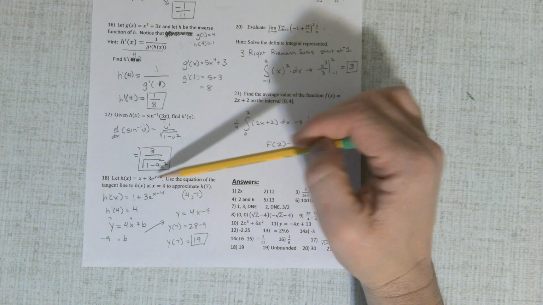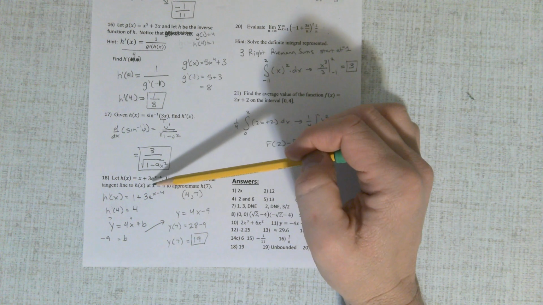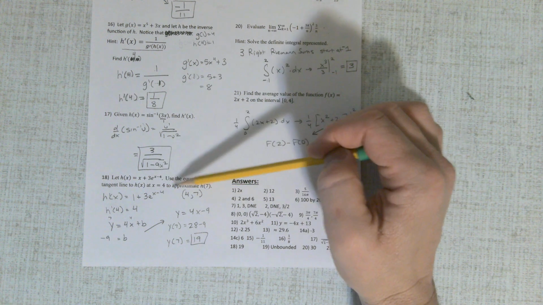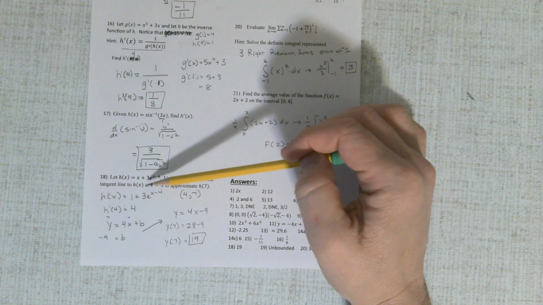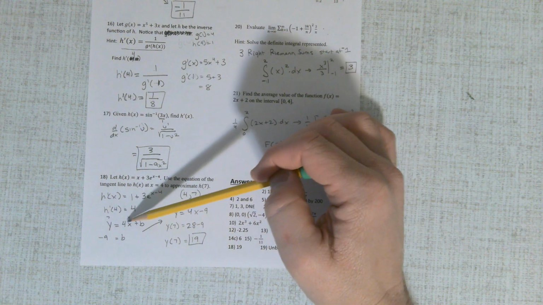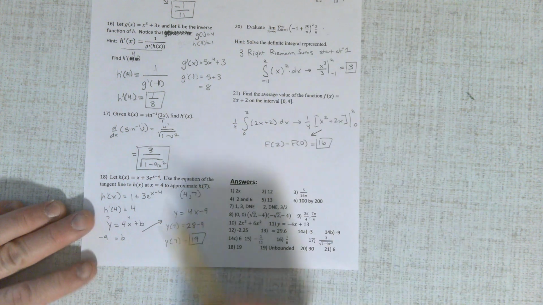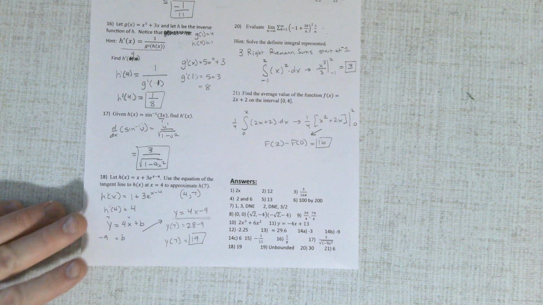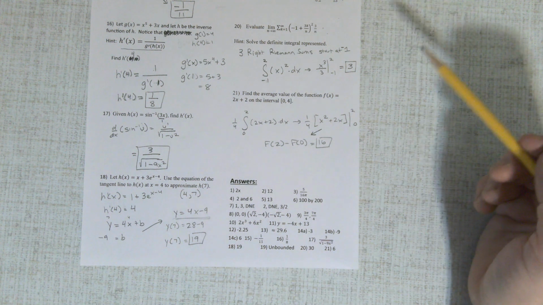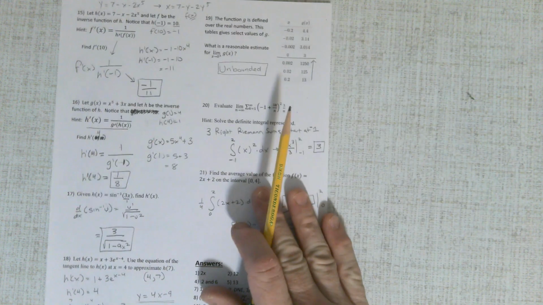Alright, we have a function here, and we're going to use the equation of the tangent line and plug in 7. That's what it means to approximate this. So we have to go through our regular work to find the equation, like we did before. There's my equation. Once I have my equation, I plug in 7.